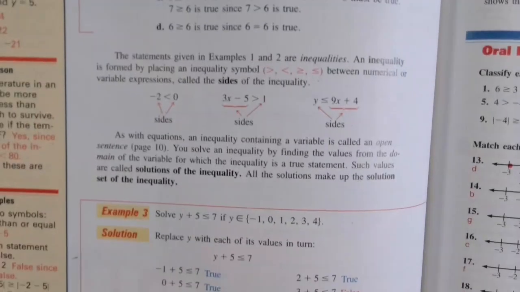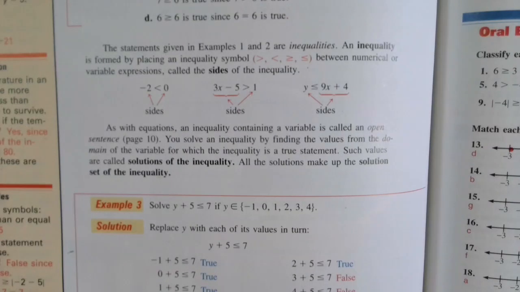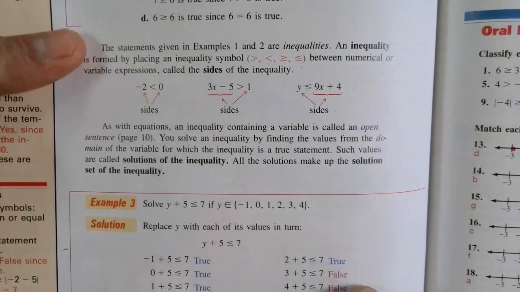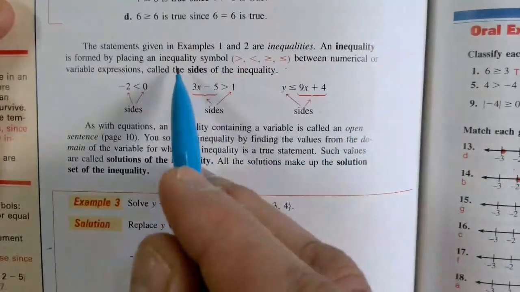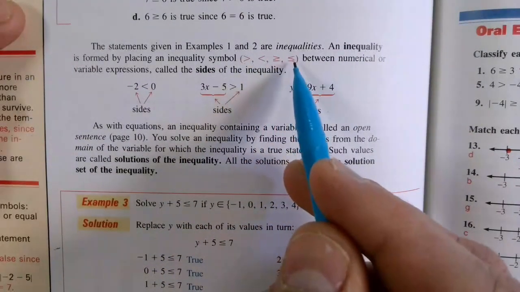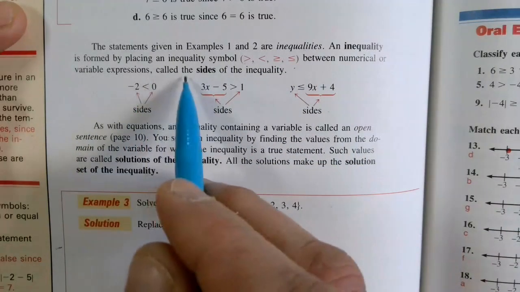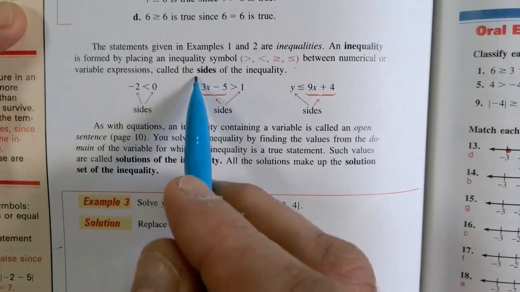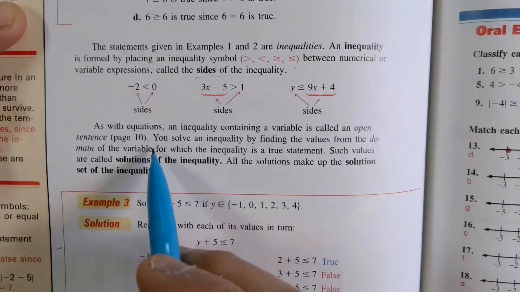Okay, next part here. The statements given in example 1 and 2 are called inequalities. An inequality is formed by placing an inequality symbol, which is greater than, less than, greater than or equal to, or less than or equal to, between numerical or variable expressions. Each side is called, well, a side. So this has two sides.